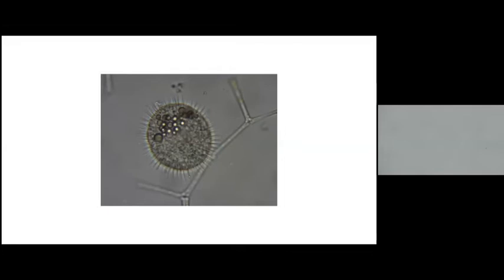I'm noticing that it's pretty circular, right? That might be why someone said cell. Another reason someone could have said cell is because it takes up the entire field of view in the microscope. So we know it's pretty small, right? That could be another reason.